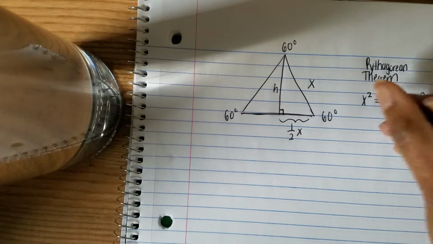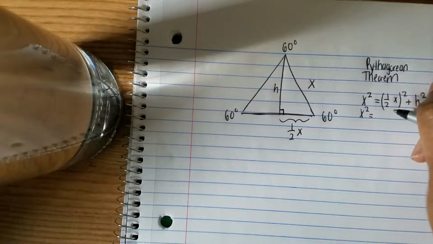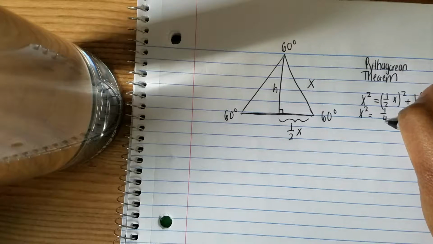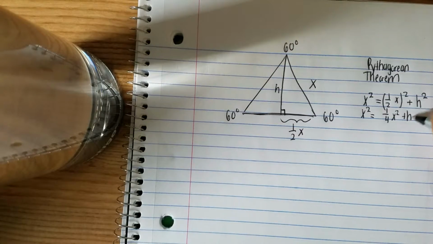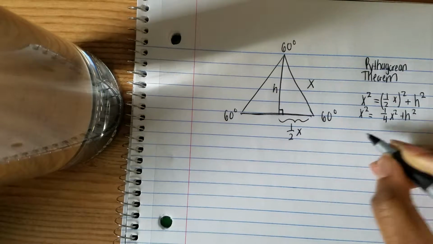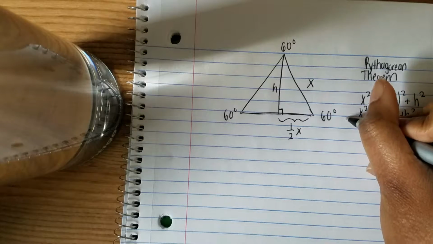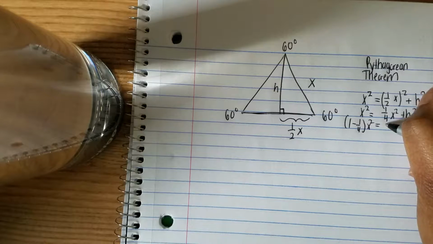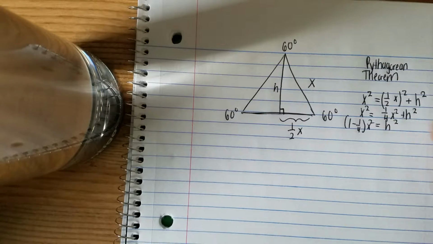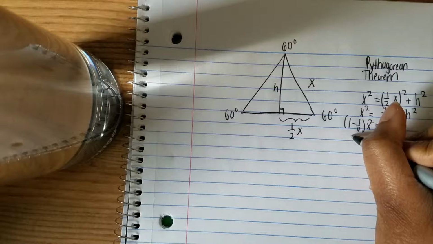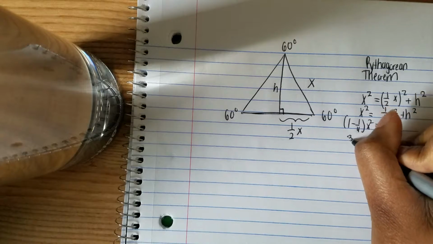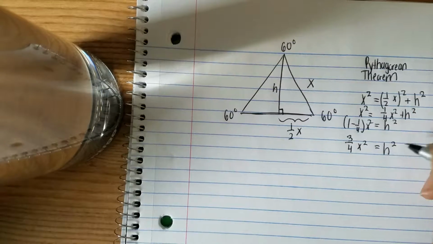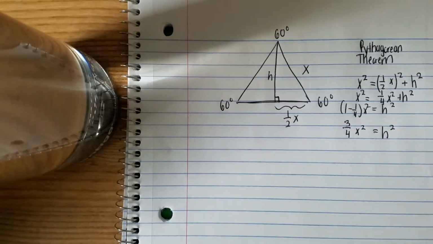So then when we solve for h, let's move all the x's to one side. And then this becomes 3/4 x squared equals h squared.